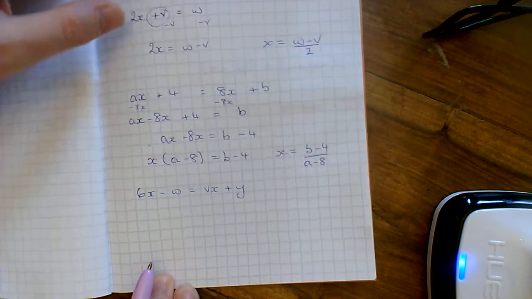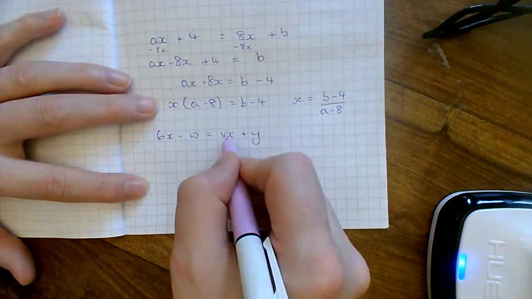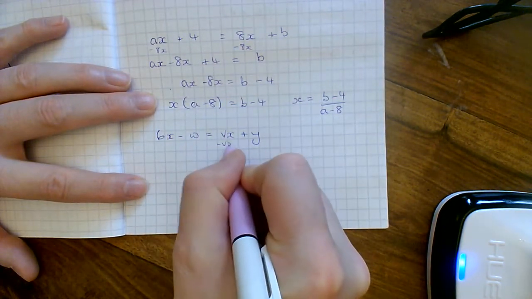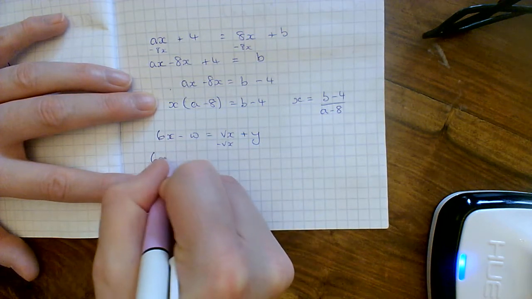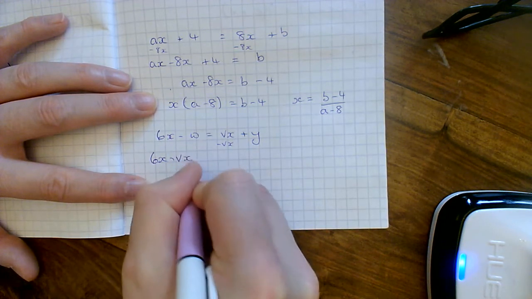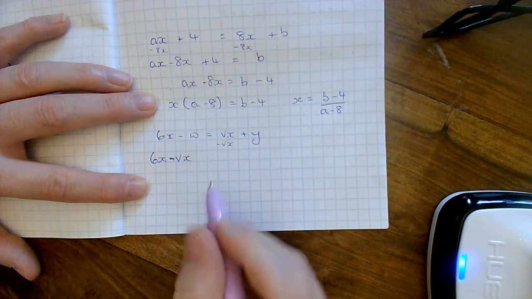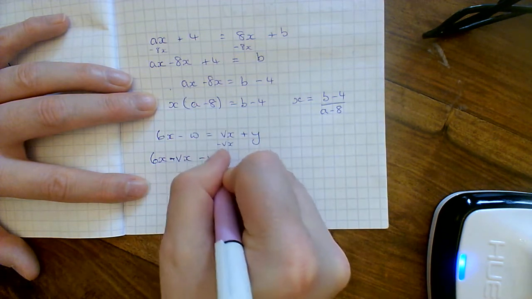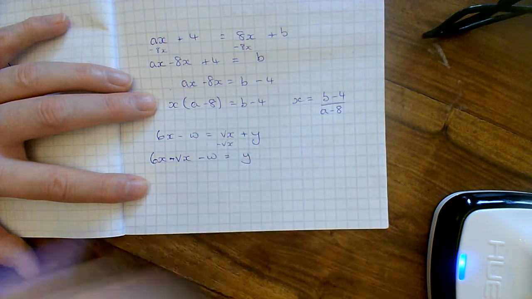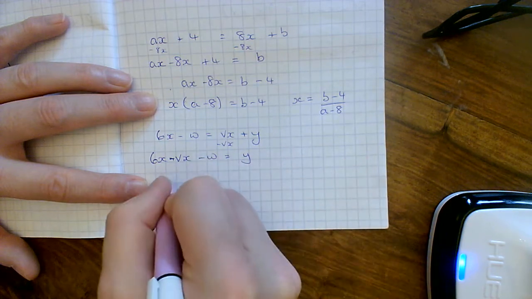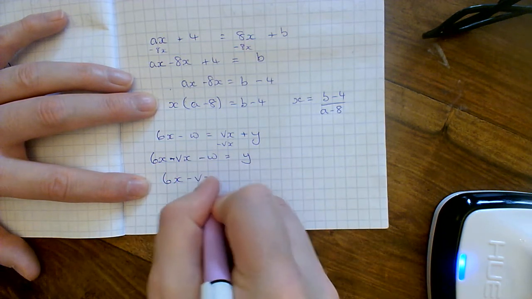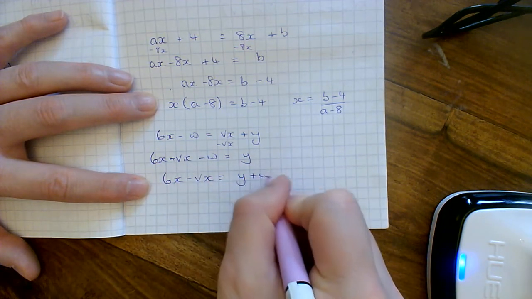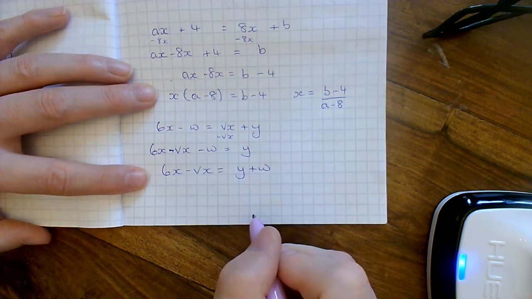So that's going to be the thing for the next couple. So this one, just take the vx off this side, so take it off that side, you've got to take it off this side. Can't do anything with that one, so I can't join anything up there, so I'll get 6x minus vx. But let's take away w equals, and I've got that plus y, so it's just going to be y. I'm going to move the w over, so 6x minus vx equals y plus w. Just move the minus w over to make a plus.